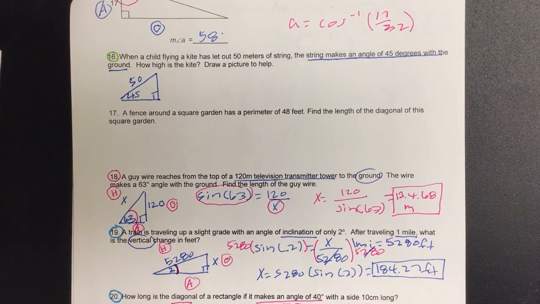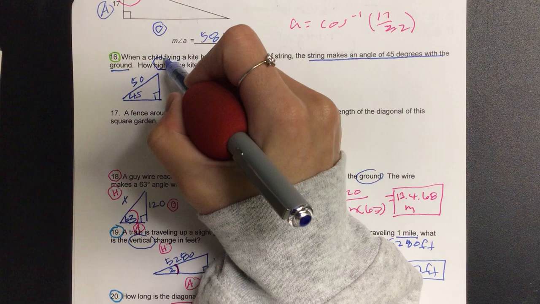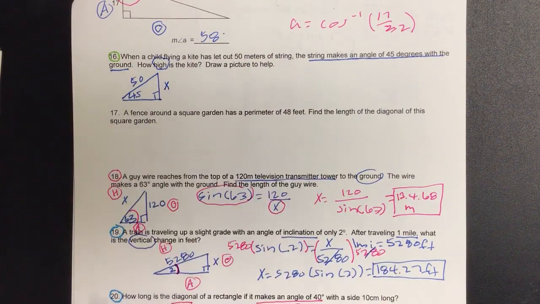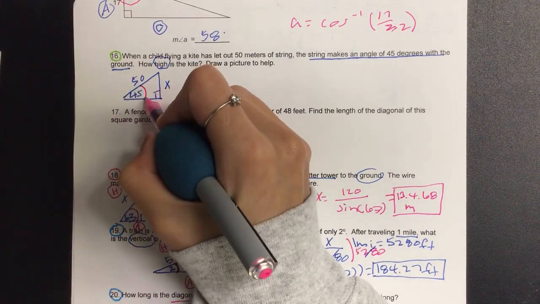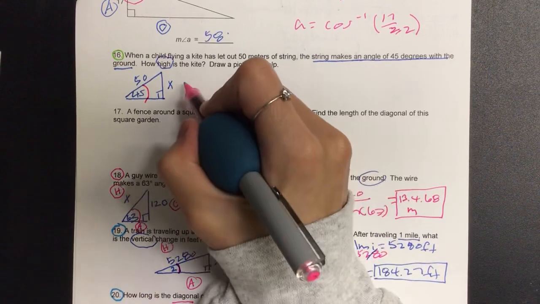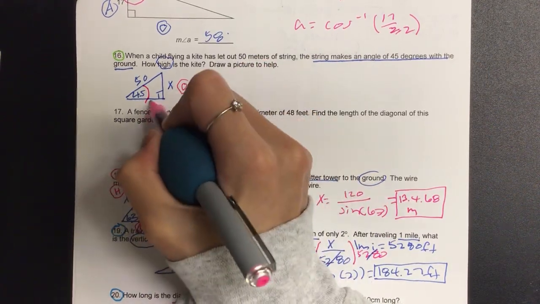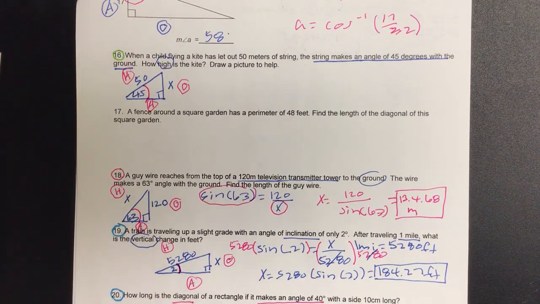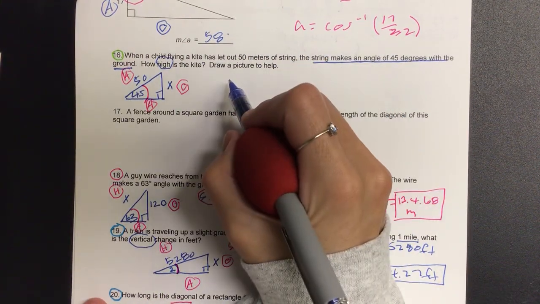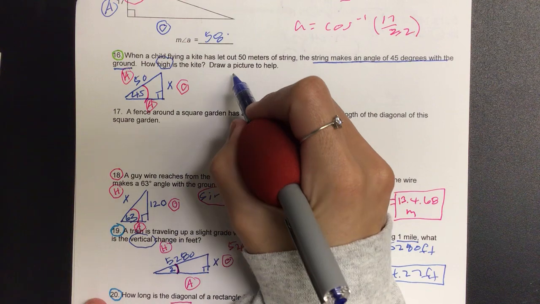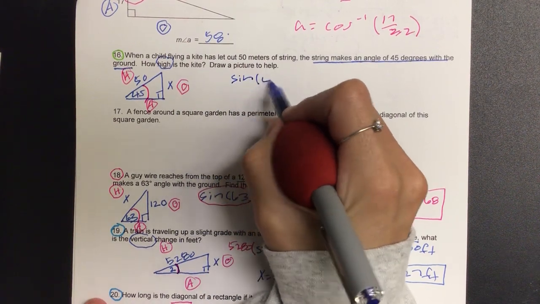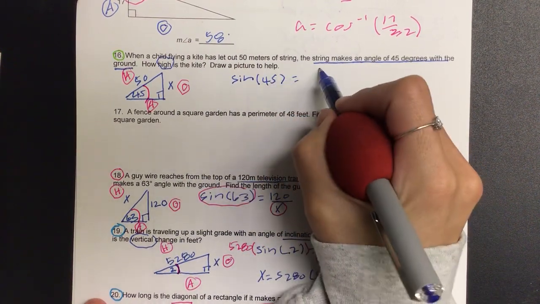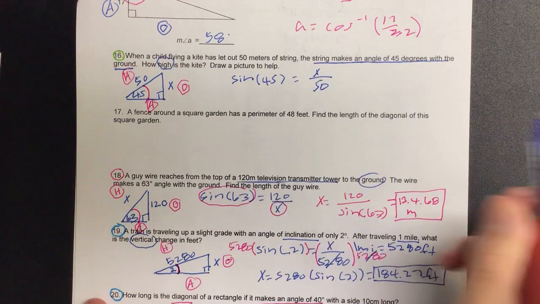So are we looking for the ground distance or the vertical distance? Vertical, it says how high is the kite? So let's label in respect to 45. So we have our opposite, we have our adjacent, and then we have our hypotenuse. Which trig function? O and H, sine of angle 45 is equal to x over 50.